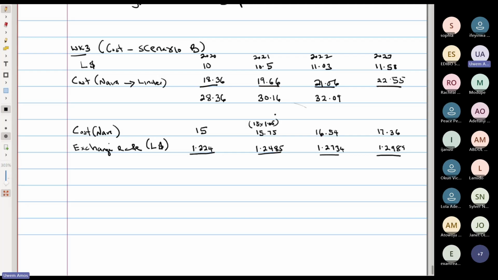And then the next one, 11.58 plus 22.55 gives us 34.13. Okay, I want to believe that the values are all correct since no one corrected any of them.